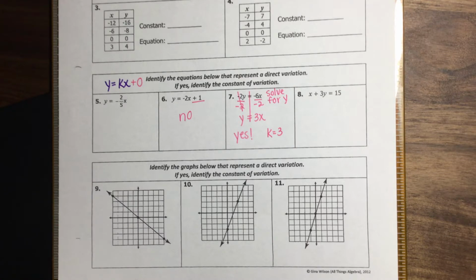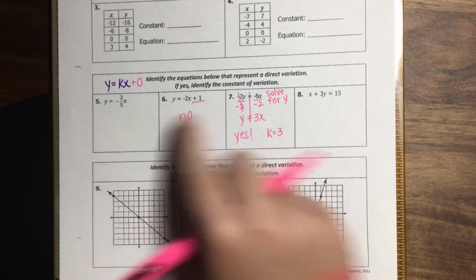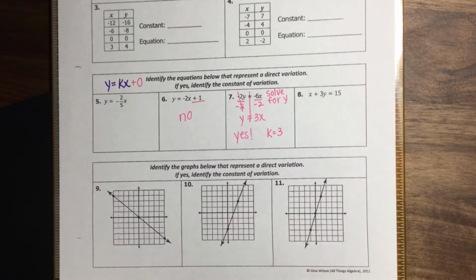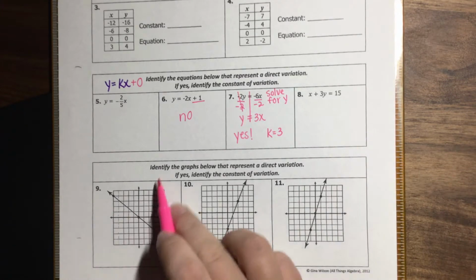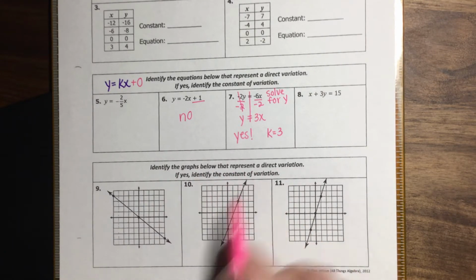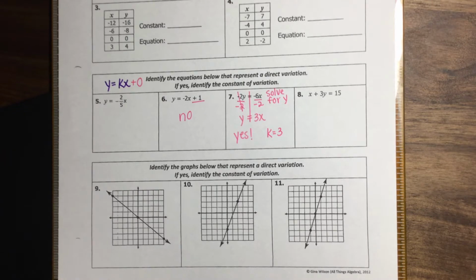Got 2 more problems we're going to work through and we'll be done. So you'll do number 5 and number 8. On number 8, I see that I have to solve for y. That's a hint on that one, if you're going to go ahead and solve that now. All right, this bottom part says identify the graphs below that represent a direct variation. If yes, identify the constant of variation.